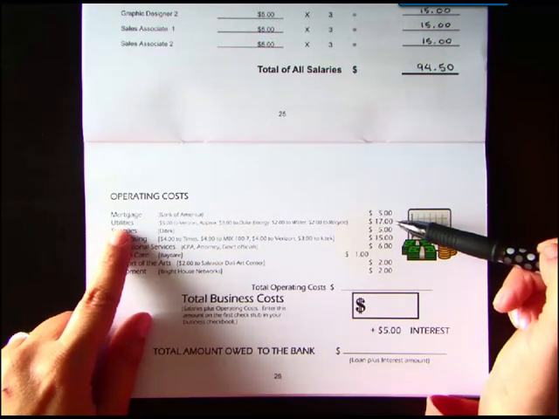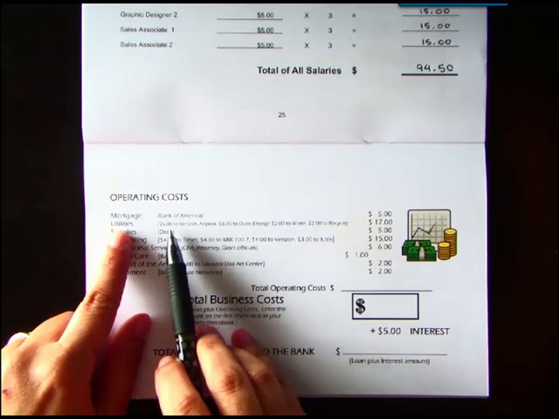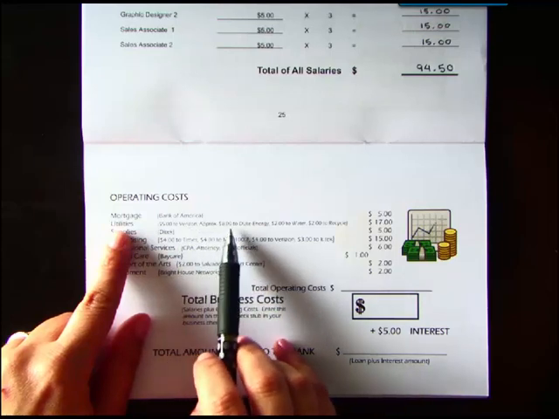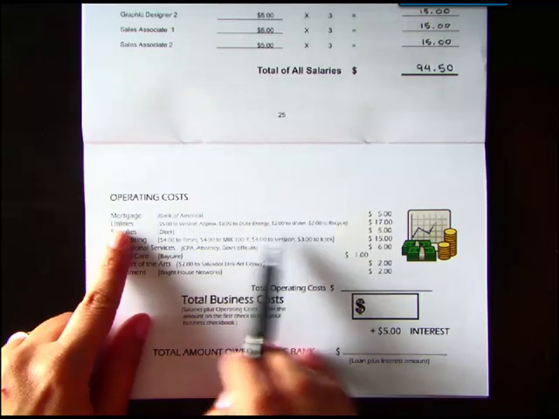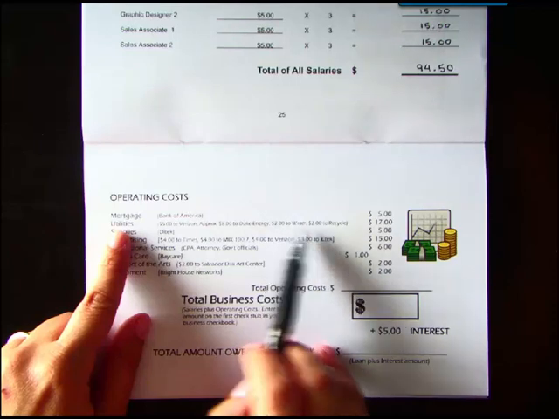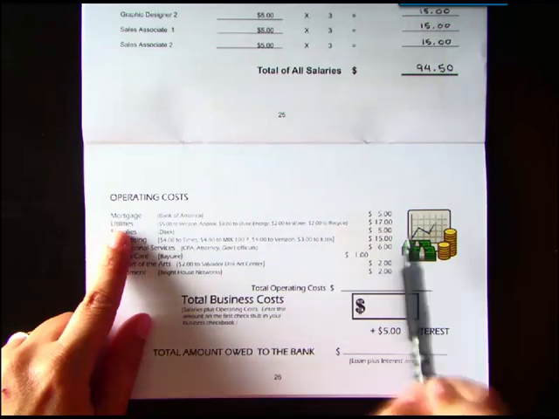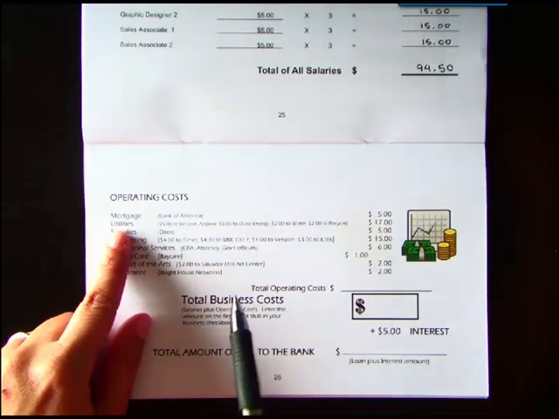Utilities is $17, and it breaks it down for us. It tells us $5 goes to Verizon, approximately $8 goes to Duke Energy, $2 goes to the water company, and $2 goes to recycling. Okay, so all of those added up is $17 a month.